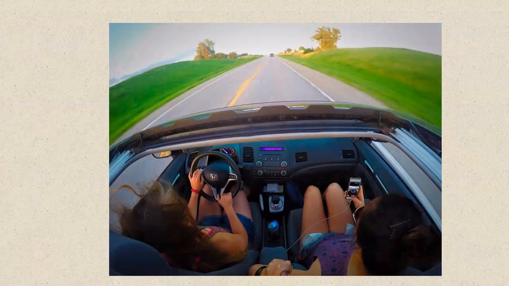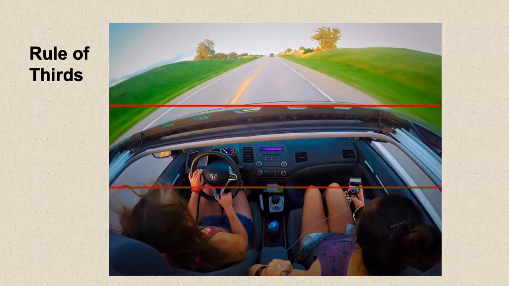Here's a photo that was taken by my daughter and her friend as they drove down a highway in Nebraska. Let's imagine some horizontal grid lines dividing the photo into thirds. This is called the rule of thirds.